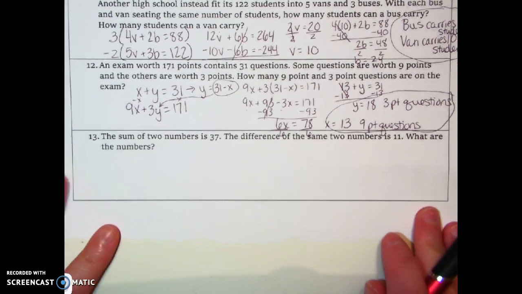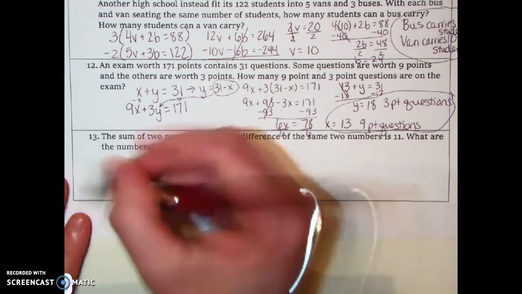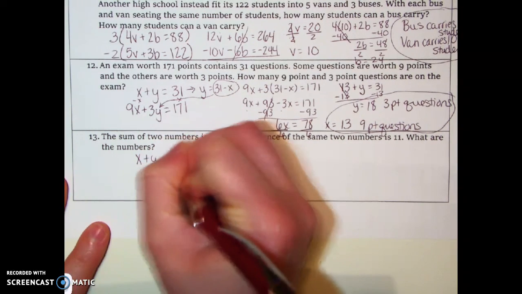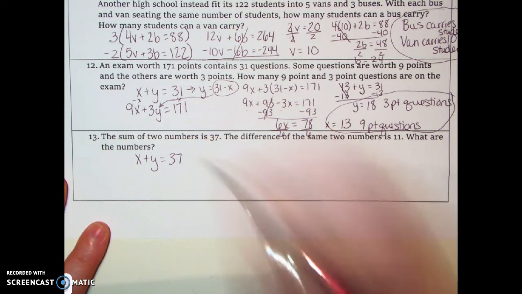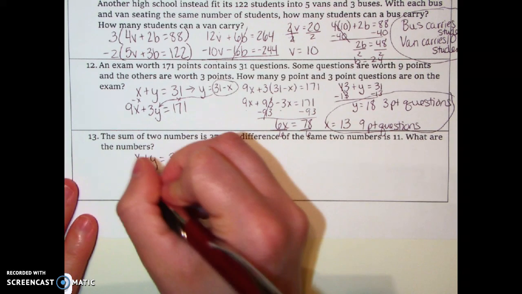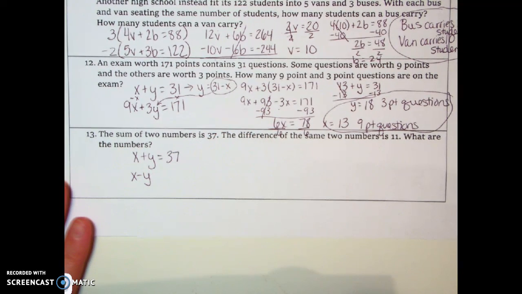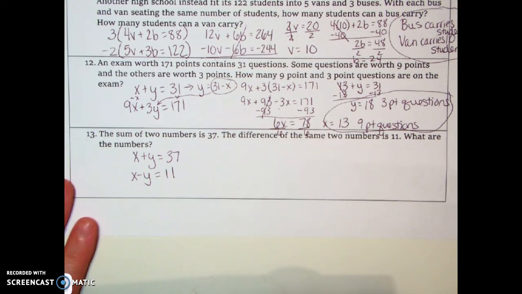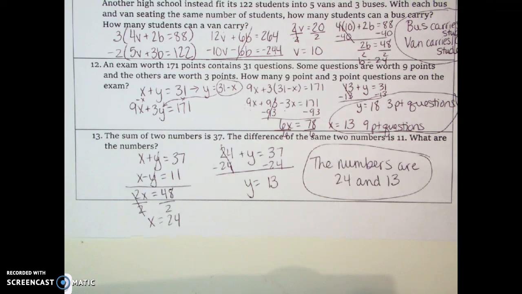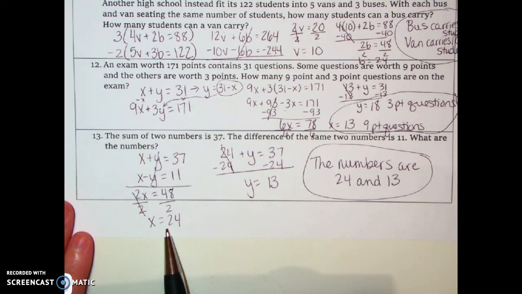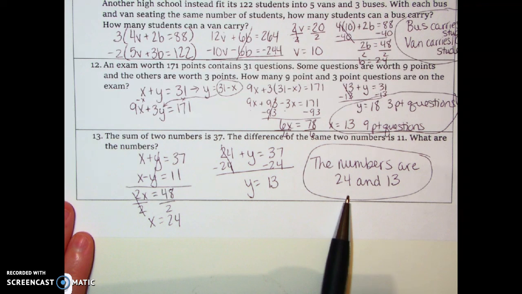And real quickly, the last one, it says the sum of two numbers. So right there, that's x plus y equals 37. The difference, x minus y, of the same two numbers is 11. Okay, I would use elimination on this one. I'm going to pause it because I have about 8 seconds left. Okay, by using elimination, I figured out that x is 24, y is 13. There's my two numbers.